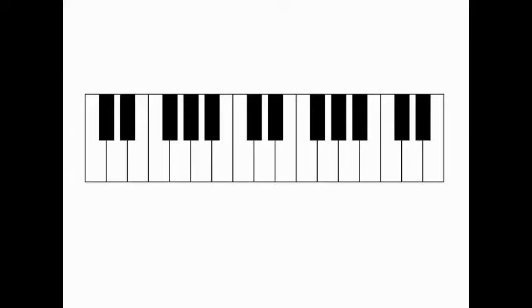The keyboard consists of big white keys and smaller black keys which are arranged in a specific pattern. This is very important to us because it allows us to tell the difference between each white note. If there were no black notes, every white note would look the same.